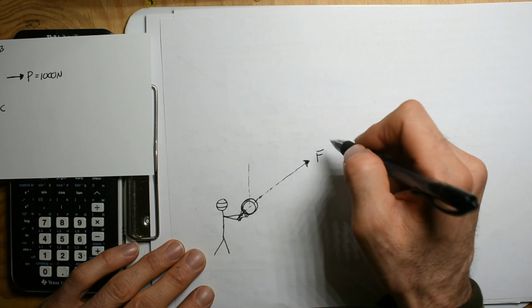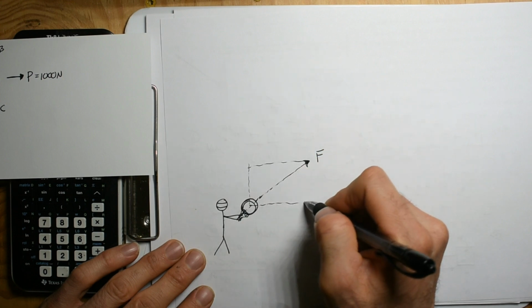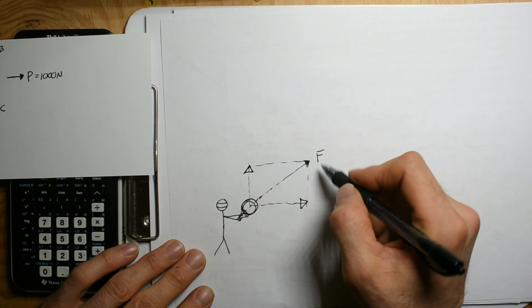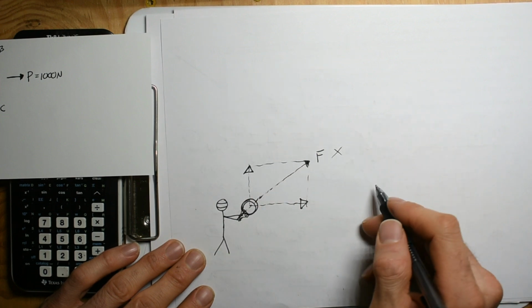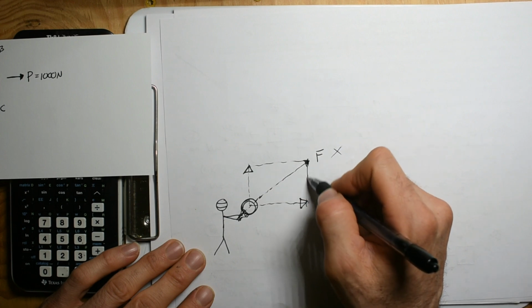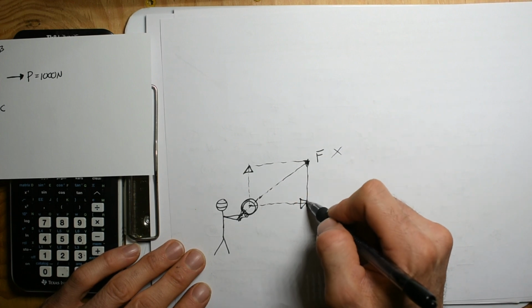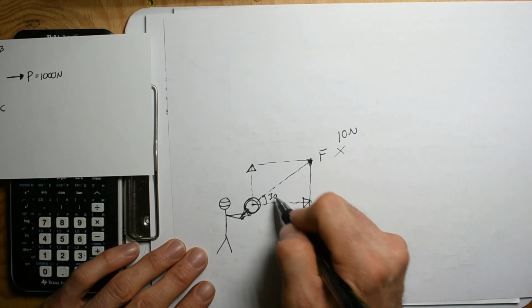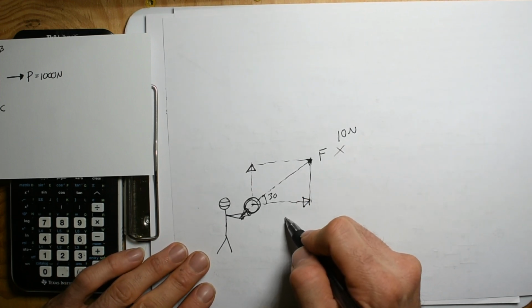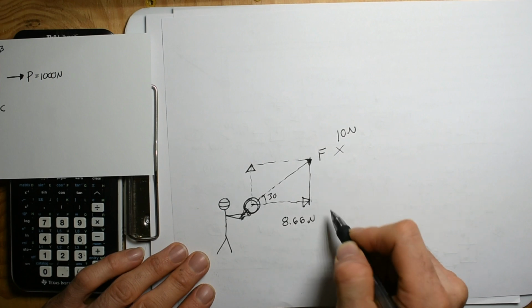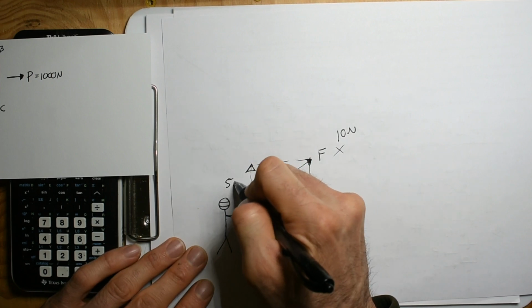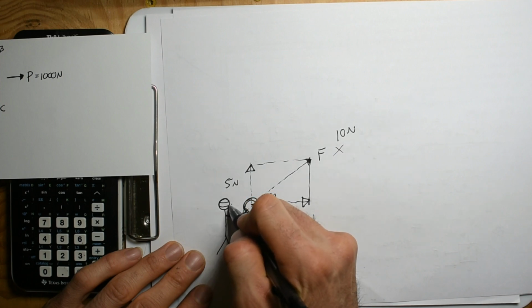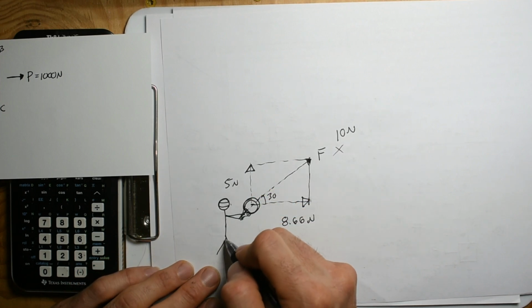It's going to be no different than if 2 students pick up these 2 strings. This student lets go of his force, and then these 2 students apply the magnitude of force. So let's say this is going to be 10 newtons. This is 30 degrees, this student applies a force of 8.66 newtons, and this student applies a force of 5 newtons.